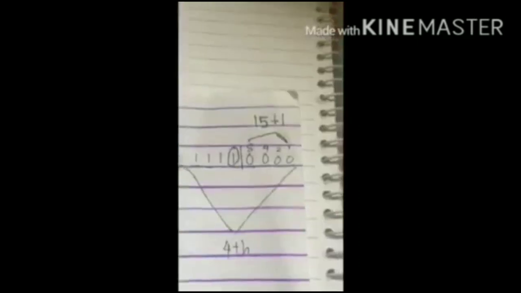Second, you need to fill the CIDR on every octet to get the increment.